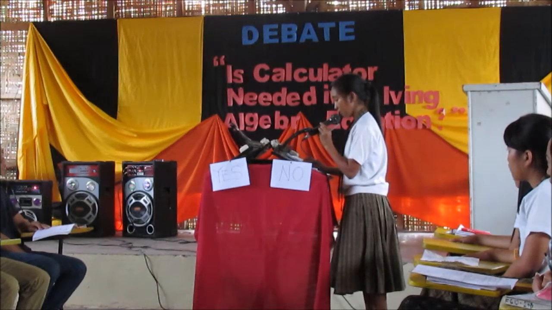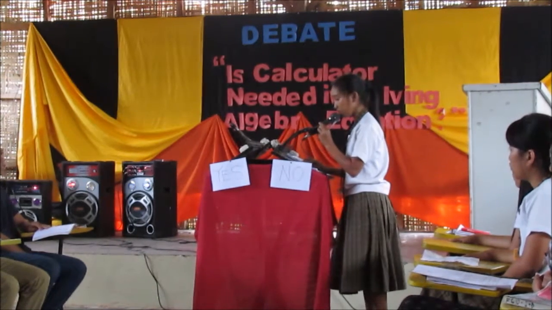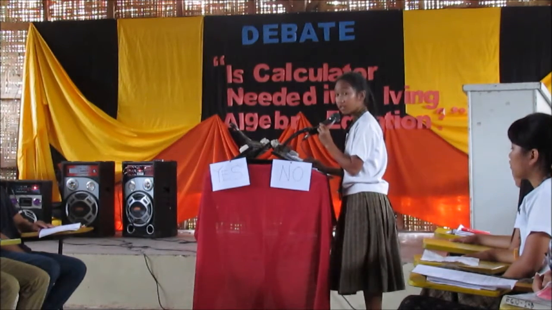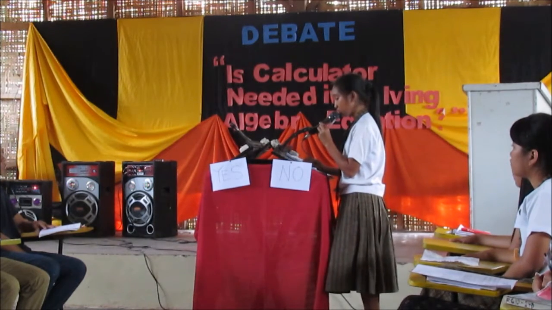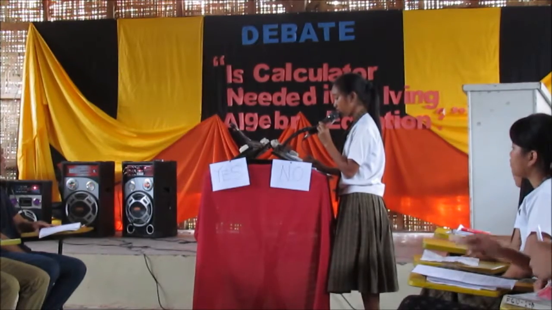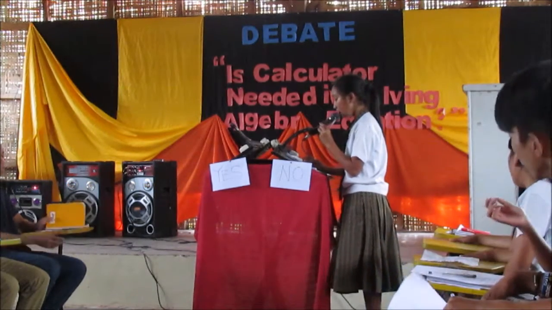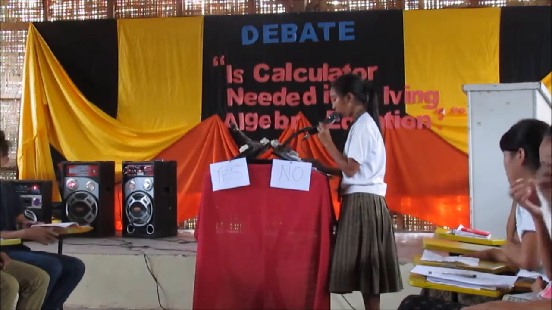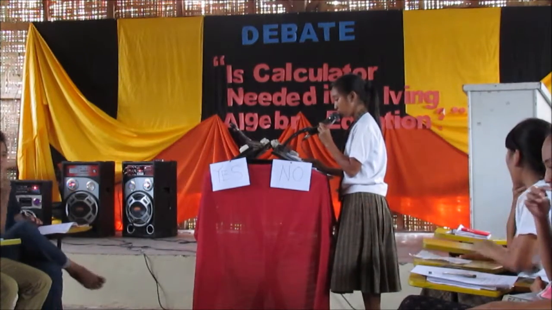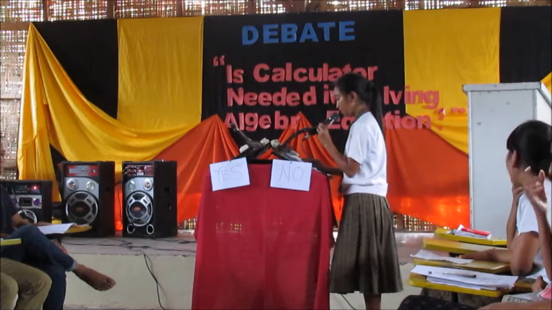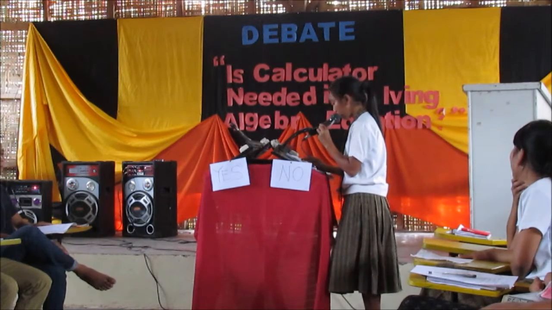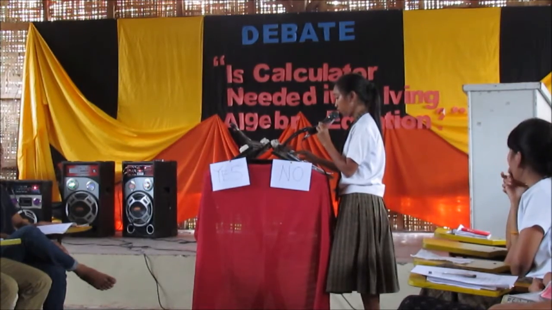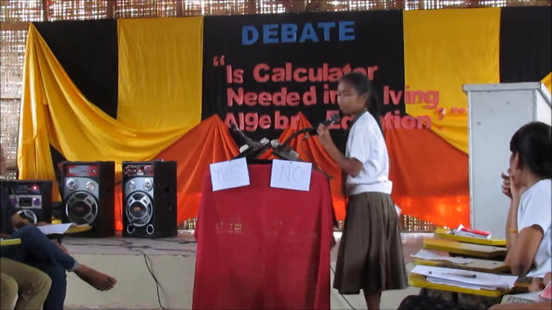In algebra aspects, calculator is not needed, or should I say, it does not have to exist, because that thing is just used by those lazy people that are frightened to have wrong equations. I believe that there is no algebra equation that cannot be solved by our own senses. And another, why do we need to suffer studying those mathematical equations if we will just depend on the calculator?